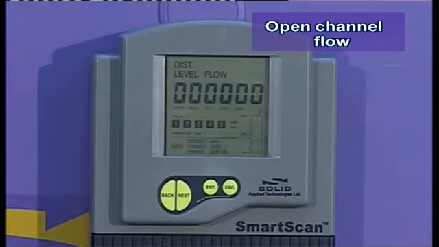After the user has set the configuration, in order to step back to the measurement display, he must press escape.